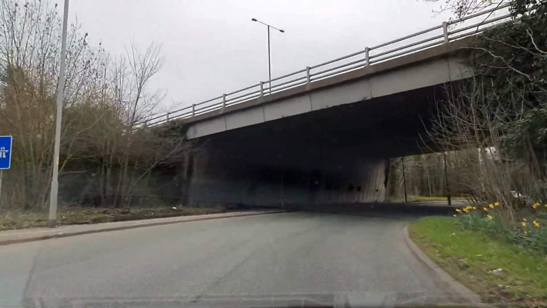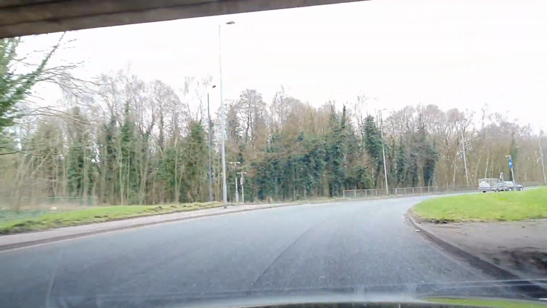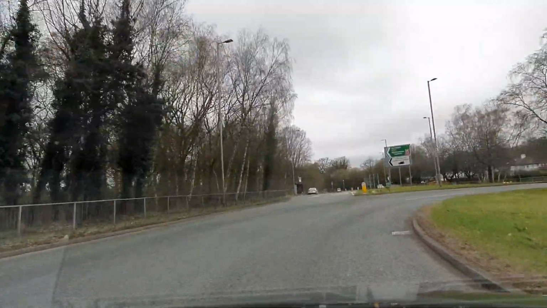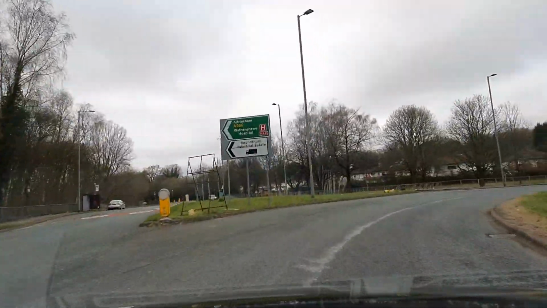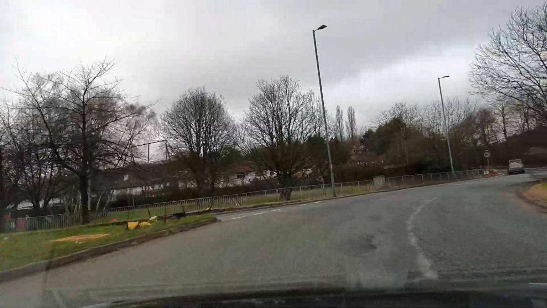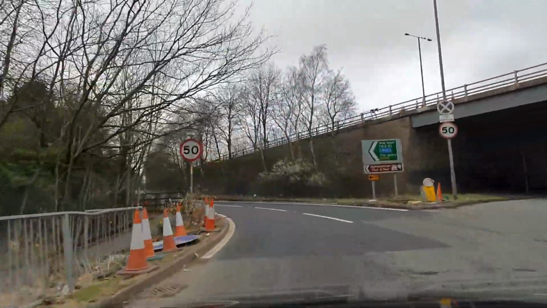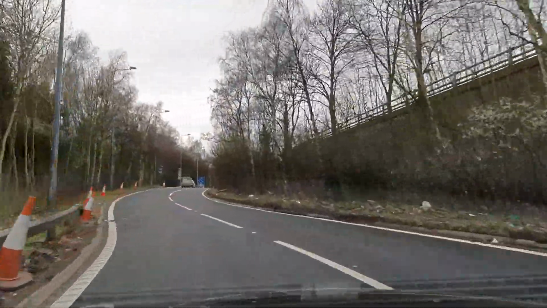Pass the first exit. Soon you pass the second exit. Look in the centre mirror, left mirror. If it's clear, go into the left lane because that's your exit lane now. Then keep right. Now speed on this road is 50 miles an hour, so you need to build the speed up.